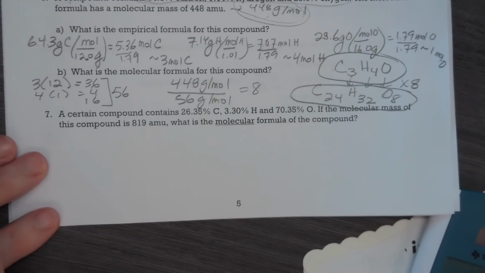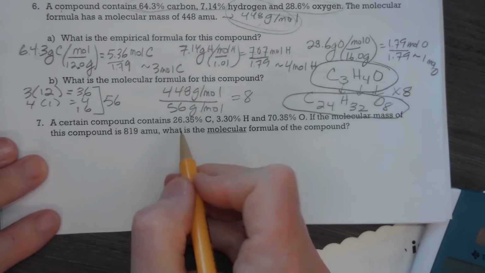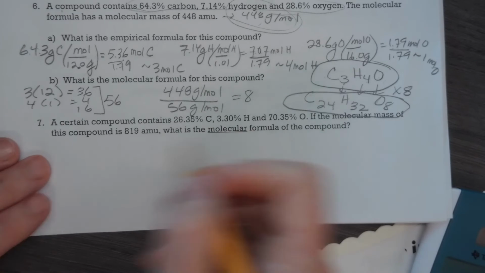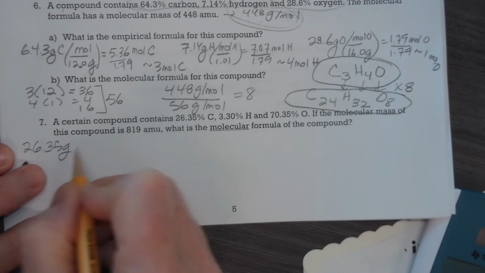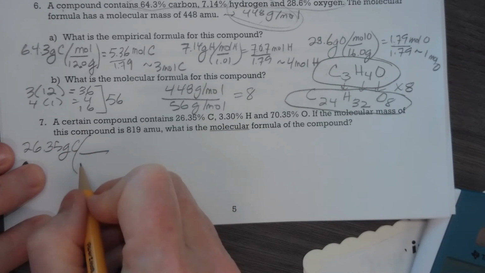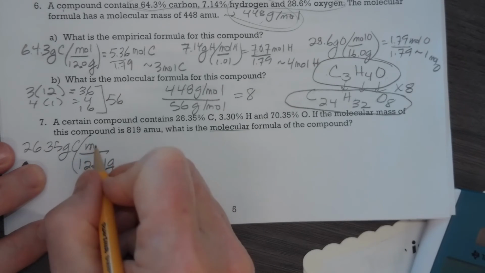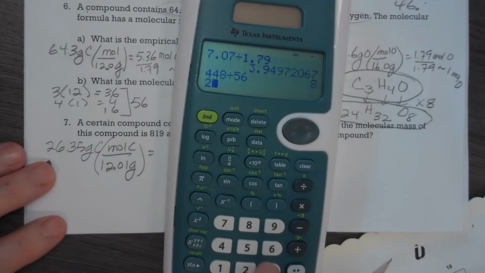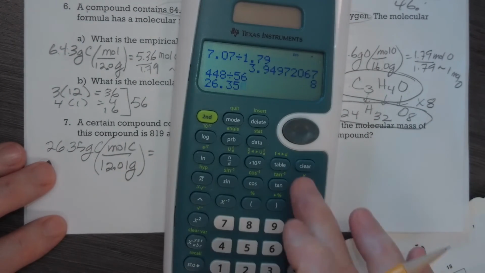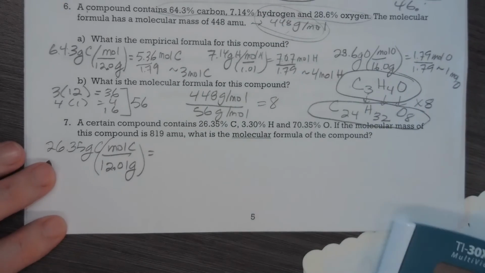All right, last problem. We're going to do all of these things at the same time. It says a certain compound contains 26.35% carbon, which we're going to change to grams. Again, I divide it by the molar mass, which is 12.01 grams per mole of carbon. 26.35 divided by 12.01, I get 2.19.